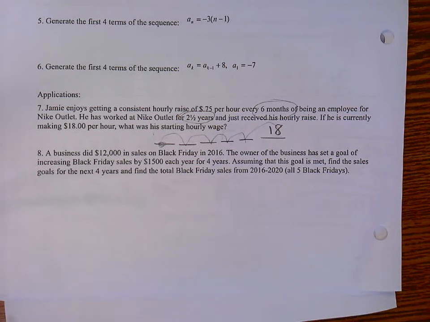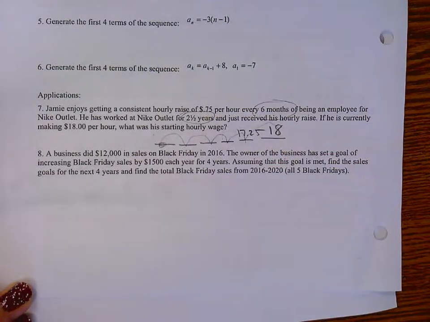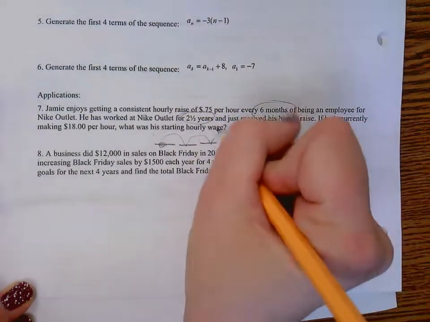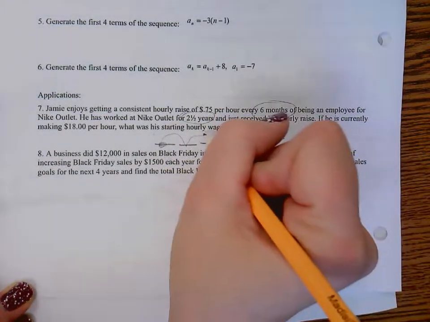So what would you say the starting wage was? I got $14.25. Hold on, if I go backwards in steps, this would be $17.25, $16.50, $15.75.